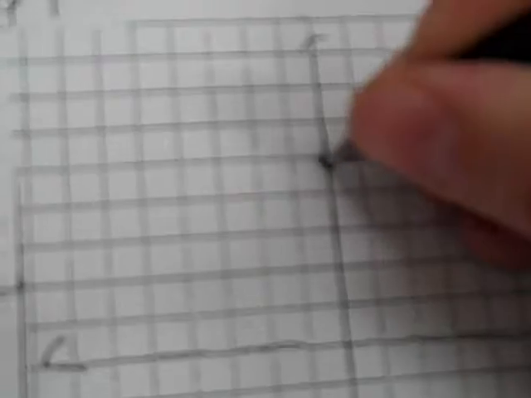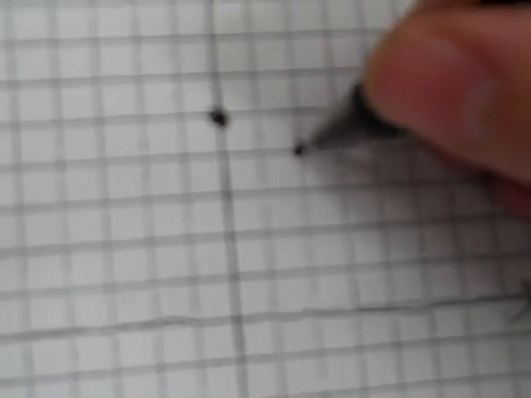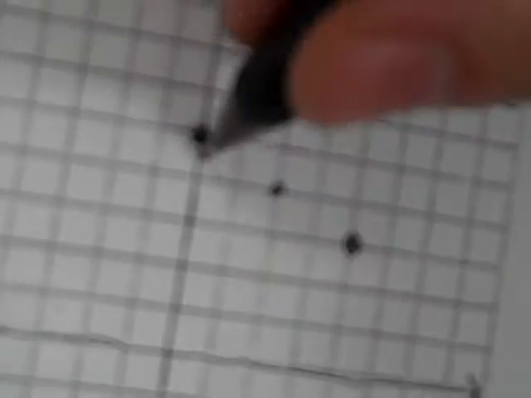Okay, so that's my m and that's my b. So the y-intercept's 5, and then my slope, for every 1 I go down, I'm going to go 2 to the right. So I go to 5 on the y. And then from that point, I'm going to go down 1 and right 2. So down 1, right 2. Do it again. So I have my line.